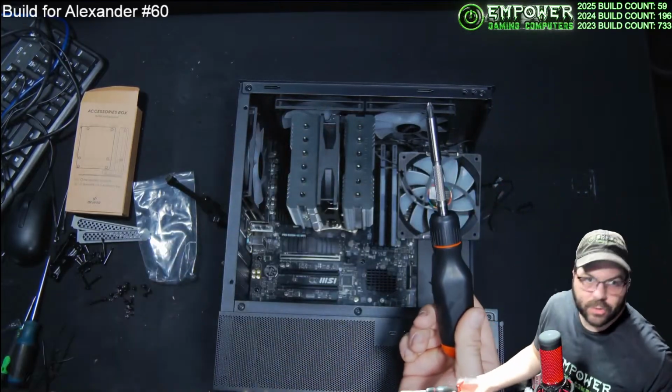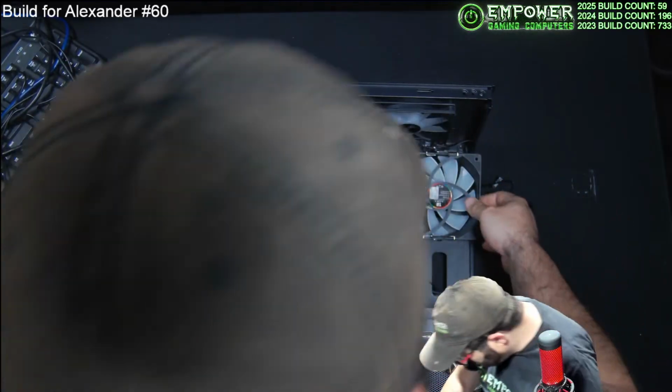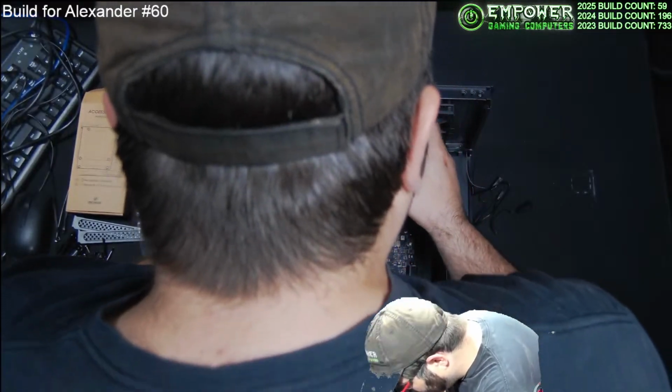If I had any other screwdriver, I don't think I would have been able to do that. Trick is getting this.